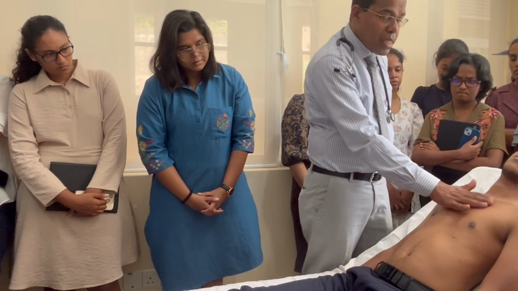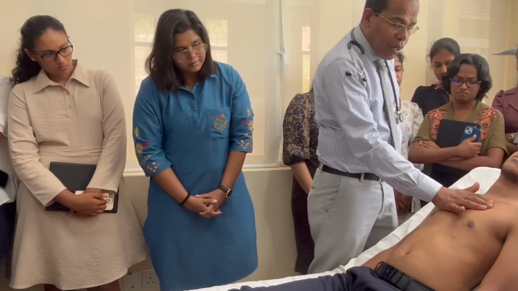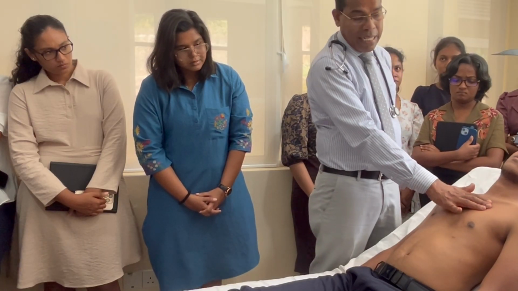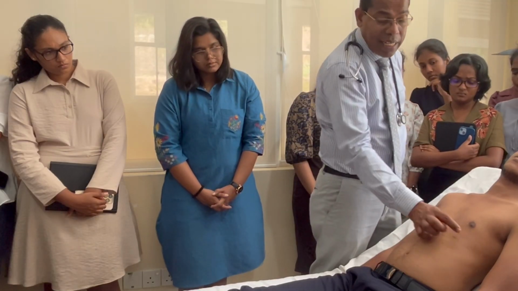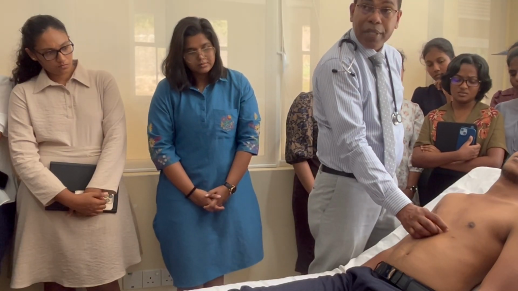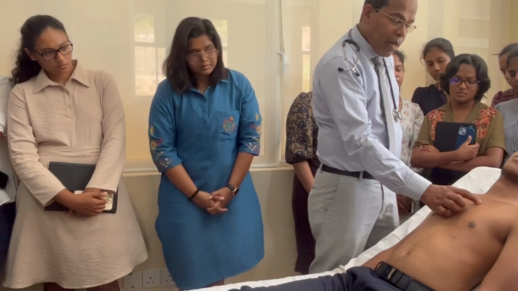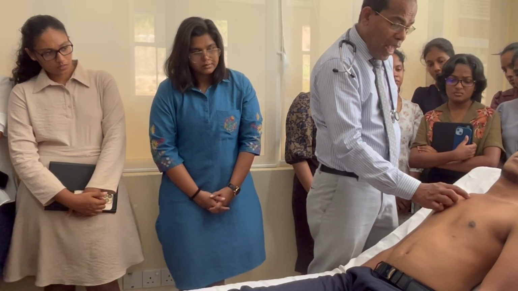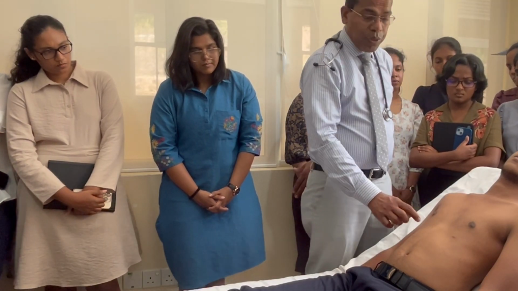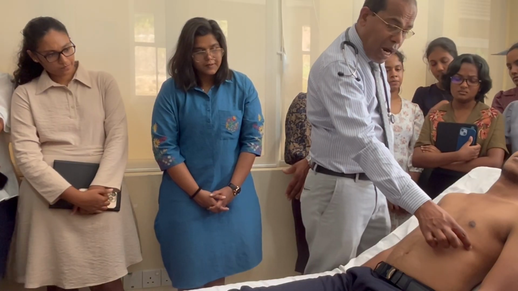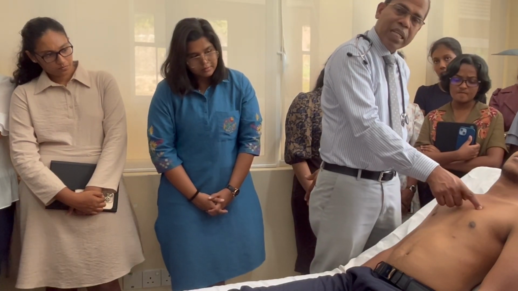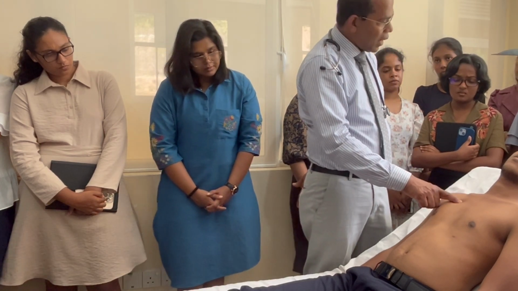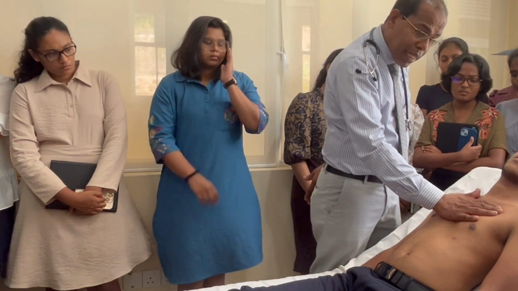Then you come to this area. Which area is this? Pulmonary area. So what are the areas in the precordium? This is the mitral area, this is the tricuspid area, this is the pulmonary area, this is the aortic area. The way of examination is starting from mitral, go to tricuspid, go to pulmonary and come to the aortic area.